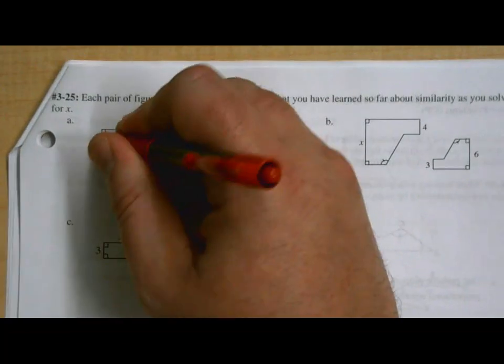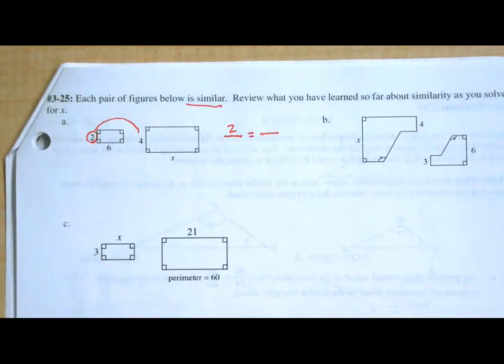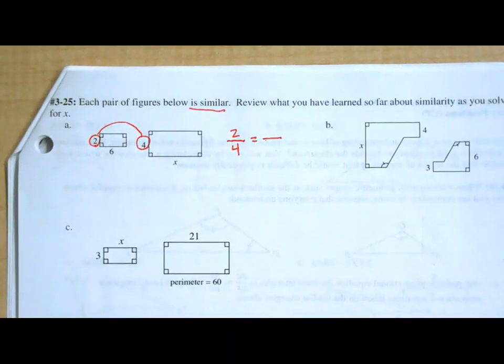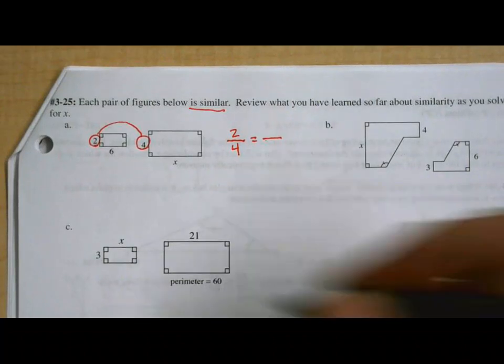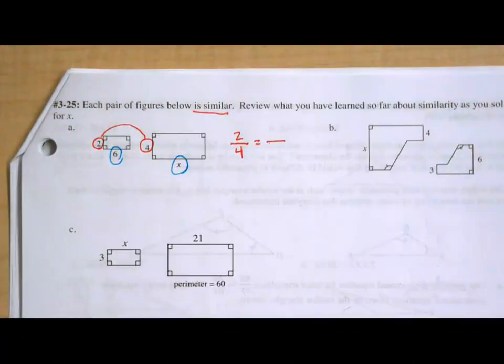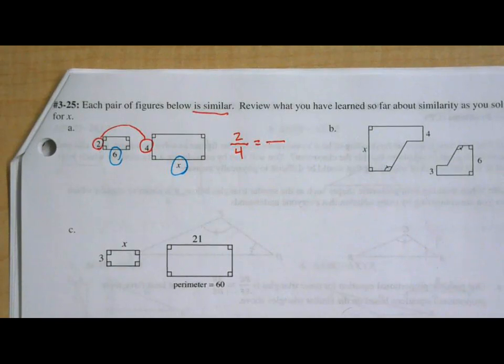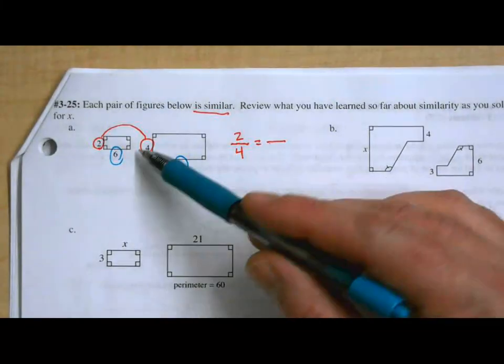So let's go corresponding sides. What does the 2 correspond to? 2 corresponds to 4. It's easy to see in this picture. Now, it might not be so easy in some of the other ones because they're going to spin them around on you, but we got this. So we got 2 and 4 in one of our ratios. We're going to have to get the x and the 6 in the other one, and we need to be consistent here. I know that we're trying to get the smaller number on the top, but I don't know what's bigger, x or 6, because I don't know what x is yet.